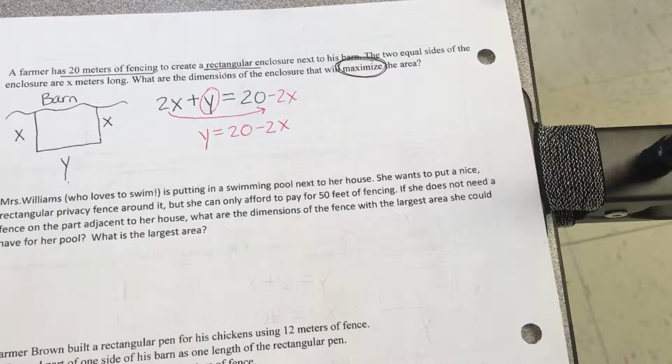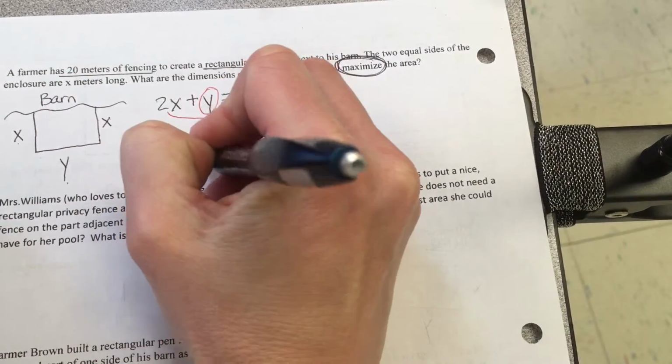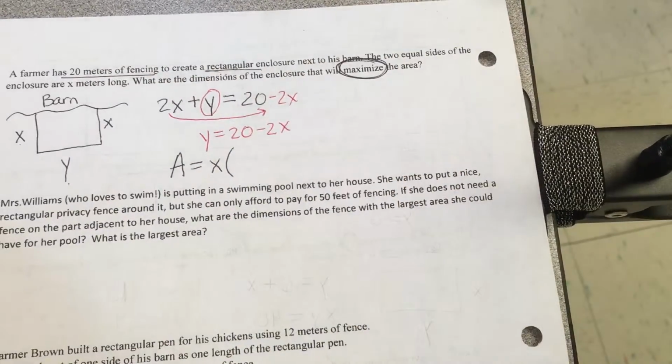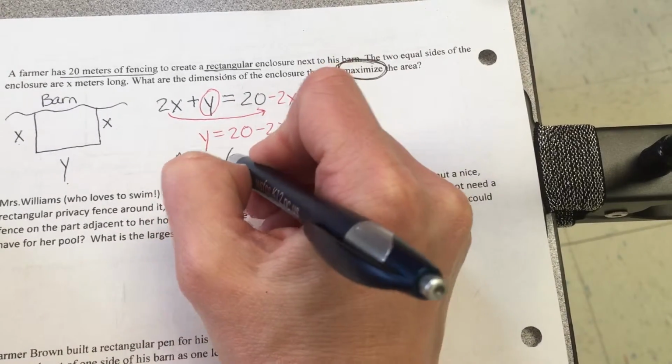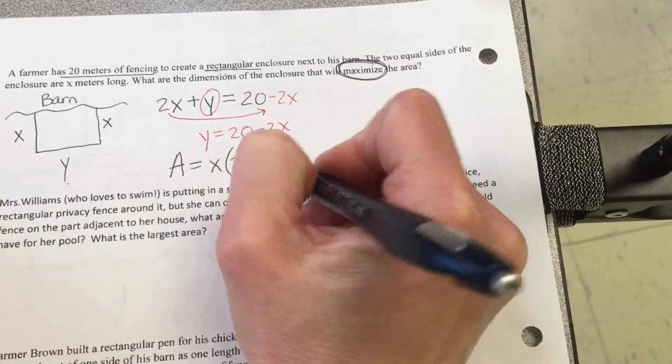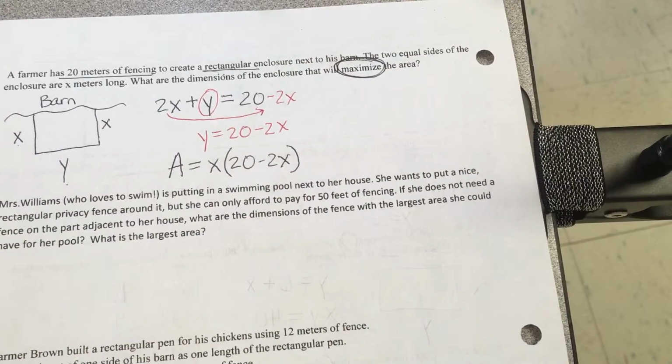Plug it in. Plug it into what formula? A equals X times, instead of writing Y, I'm going to put what Y equals. What does Y equal? 20 minus 2X. Okay? So area equals X, parentheses 20 minus 2X. All right. What's the next step? Type it into Desmos. X parentheses 20 minus 2X.